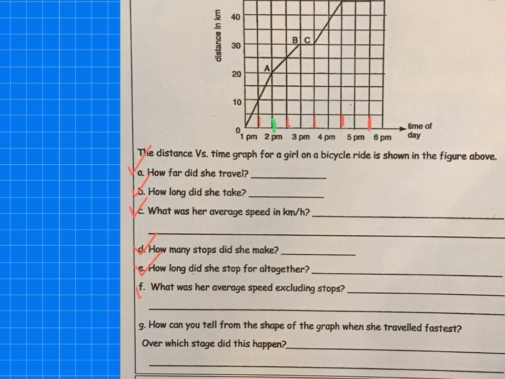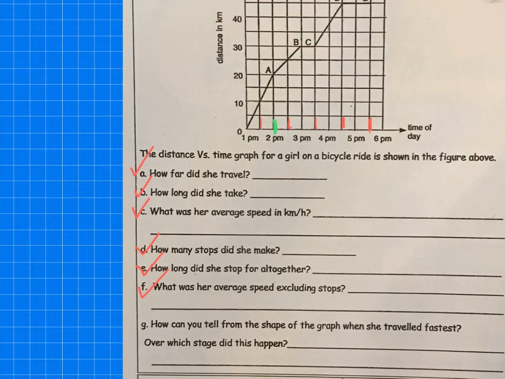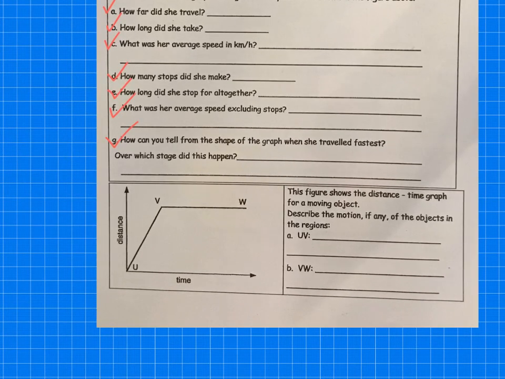Her average speed excluding stops. Earlier in the video, I did talk about what the shape of the graph looks like when she's moving the fastest. And then we also talked about this too, the difference of how they're moving if the graph is a straight line going up versus going straight.